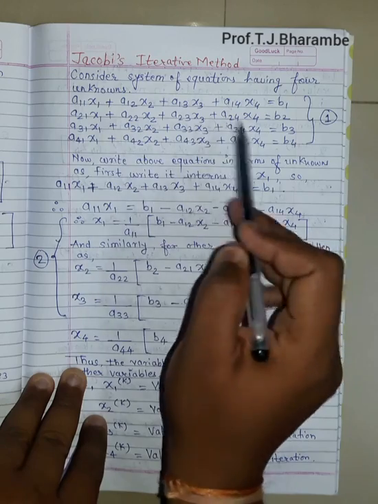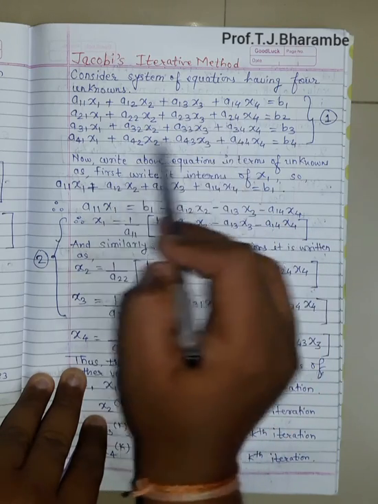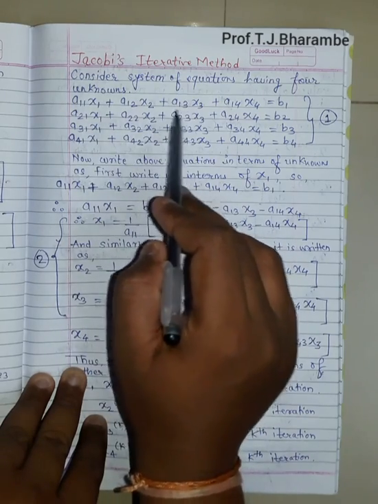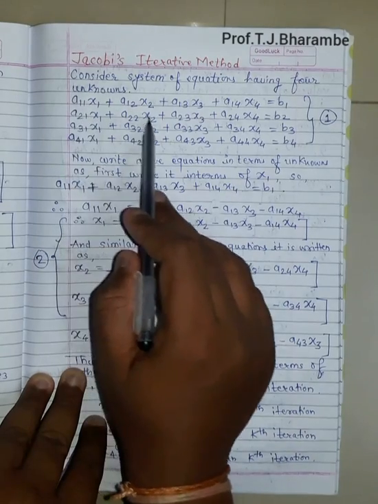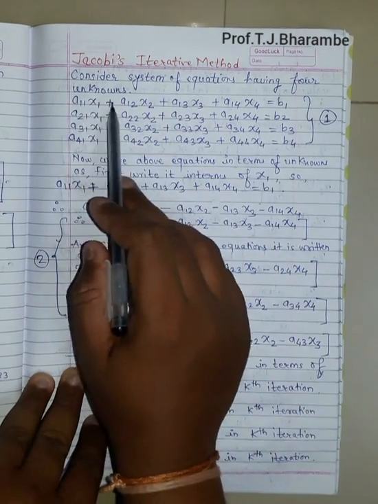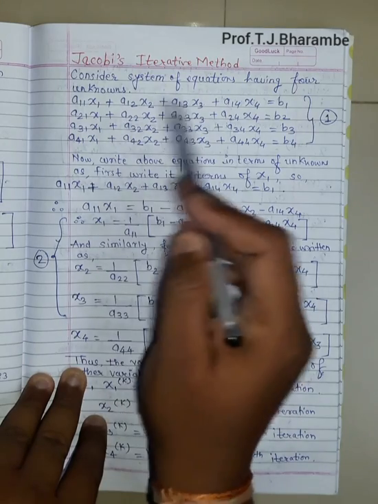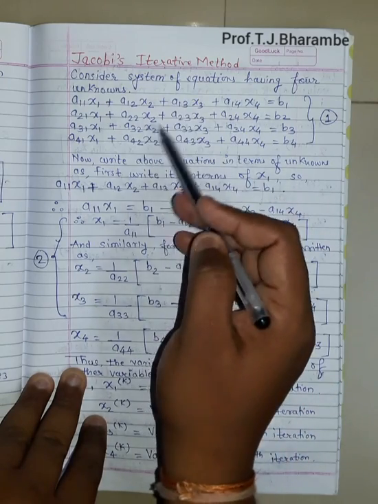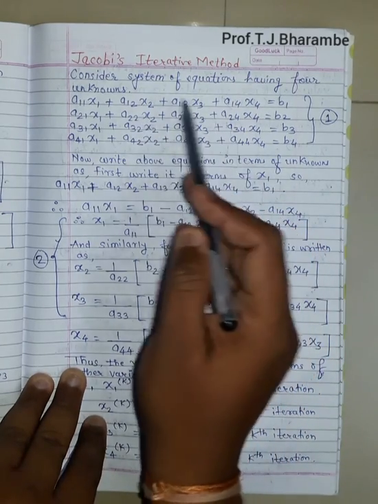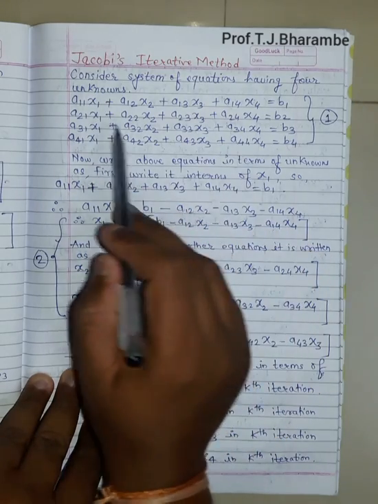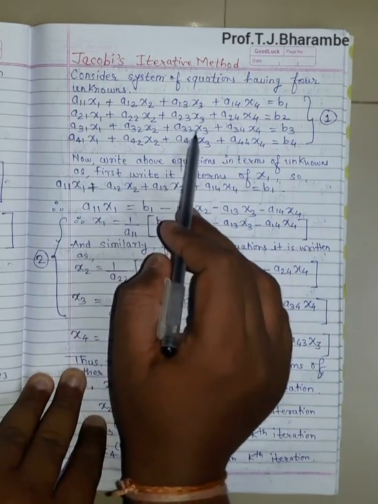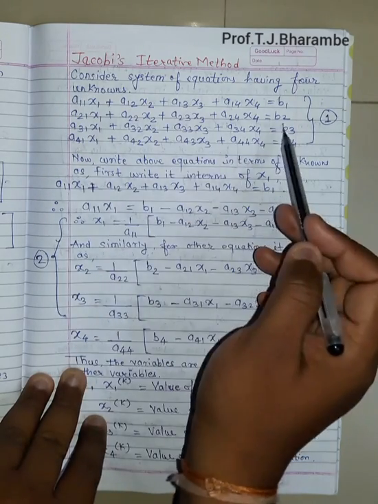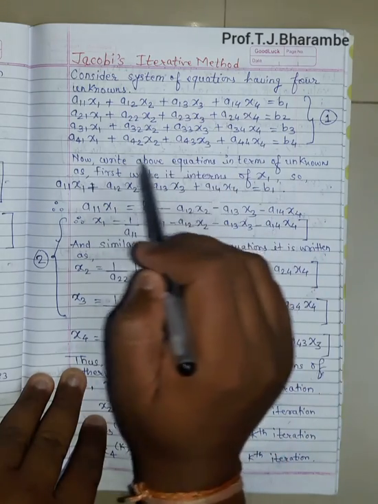In the examination they will always provide you the numerical in the dominant way. Means all these diagonal elements are always dominant, so you don't have to rearrange the equations. But there may be some cases in which they provide shuffled equations. At that time you have to rearrange the equations. So always remember a11, a22, a33 should be dominant, higher in their respective column. If they are not higher in their respective column, then you have to rearrange the equations.